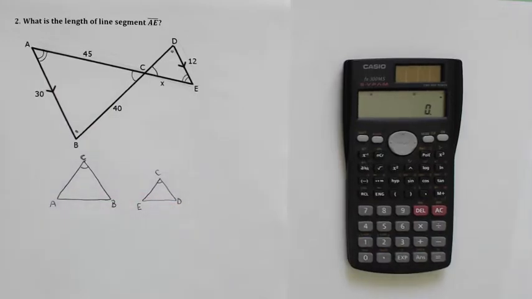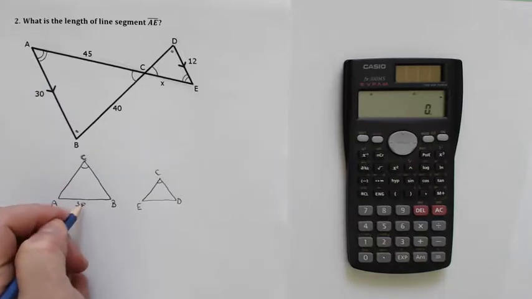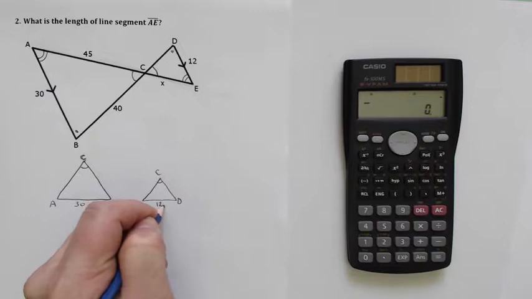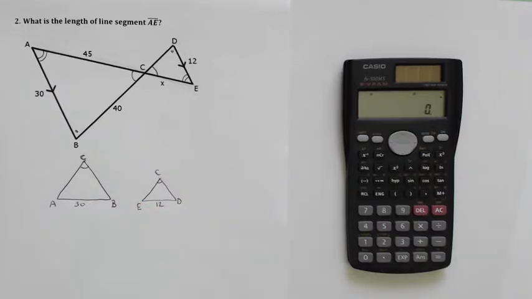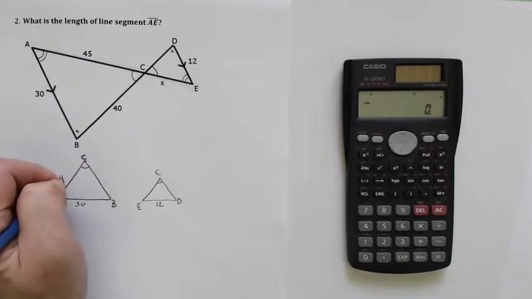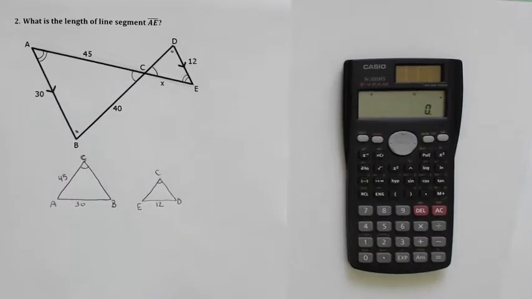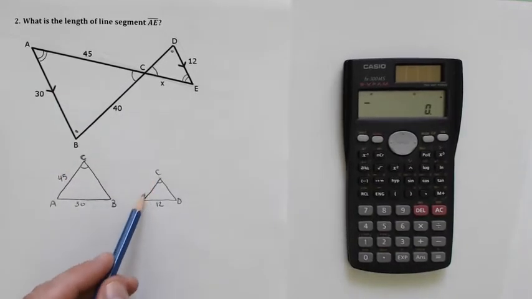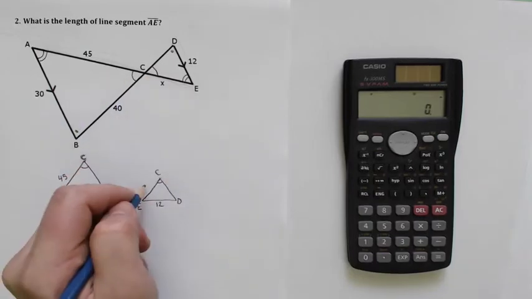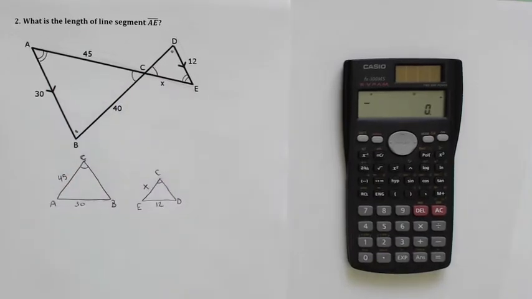And now we've got everything set up, we can fill in our numbers. So AB is 30, and ED is 12. So there's your 30 and there's your 12. And AC is 45. And EC is my X. And that's all the information I need to solve, right? I've got a matching pair, the two bases, corresponding sides here and here, and a corresponding side with my variable.